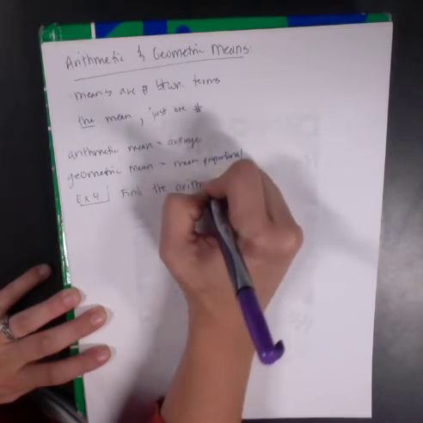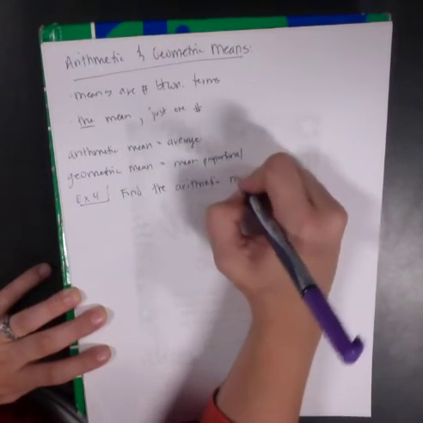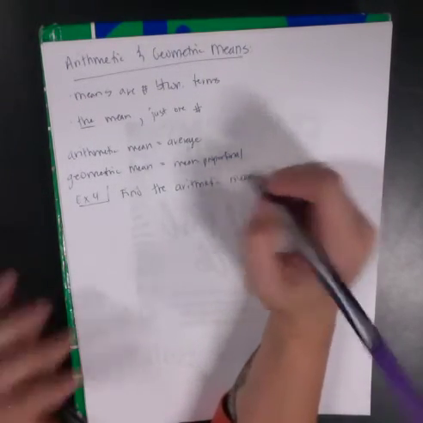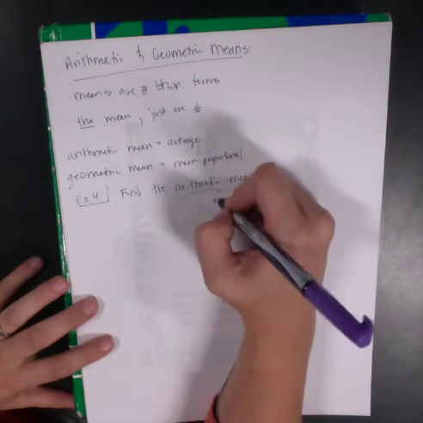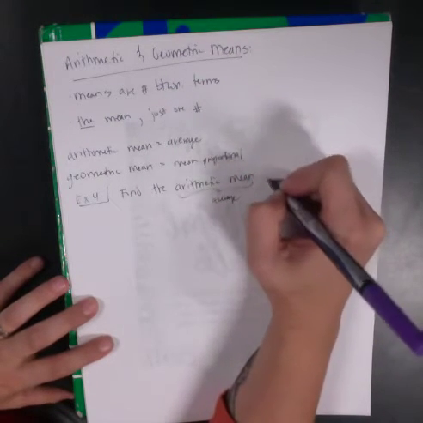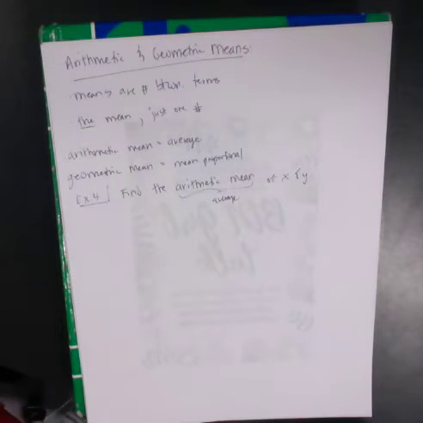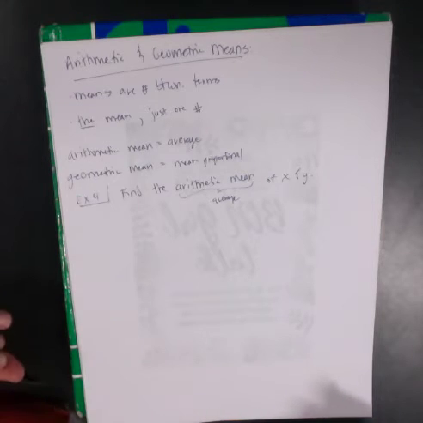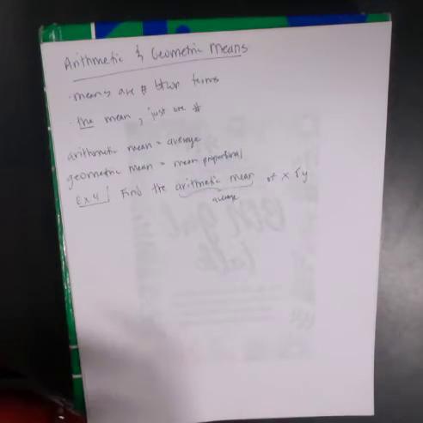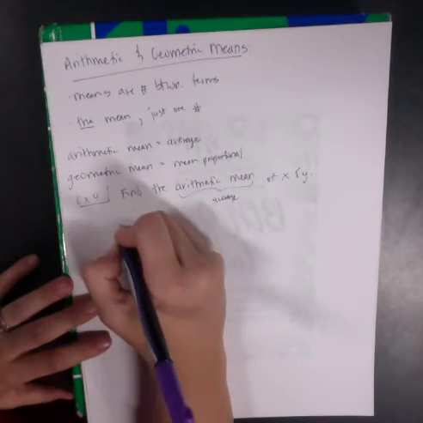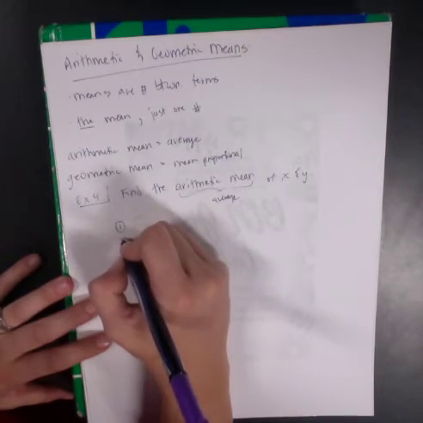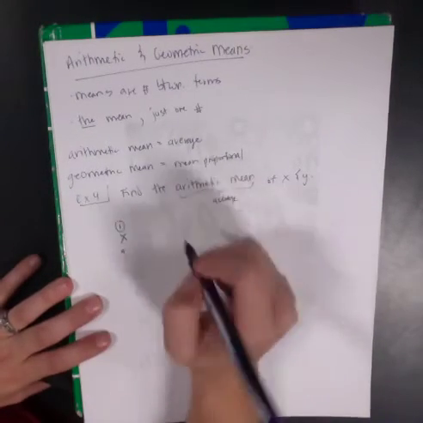Find the arithmetic mean, average, of x and y. Right? Arithmetic mean means average. So the average of x and y, we should know what we do, but I'm going to show you in terms of an arithmetic mean. That means my first term is x. That's a1.